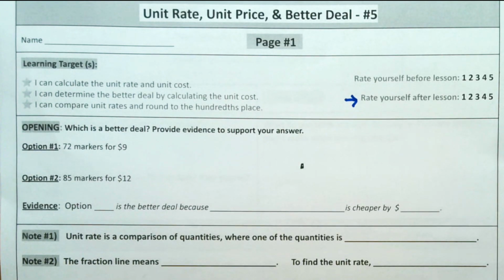If you're looking for any more unit rate practice or unit price, remember there are levels 1 through 4 available. We also have 5 lessons on rates, if you're interested in those as well.